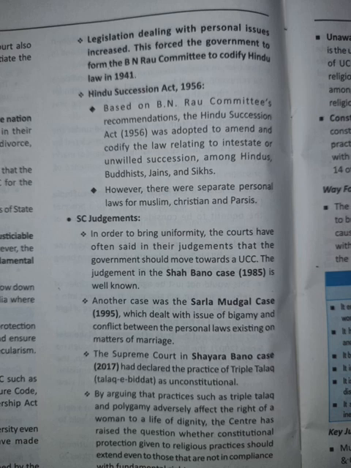Here are the Supreme Court's judgments. In order to bring uniformity, the courts have often said in their judgments that the government should move toward a UCC. The judgment in the Shah Bano case 1985 is well known. Another case was the Sarla Mudgal case 1995, which dealt with the issue of bigamy and conflict between the personal laws existing on matters of marriage.